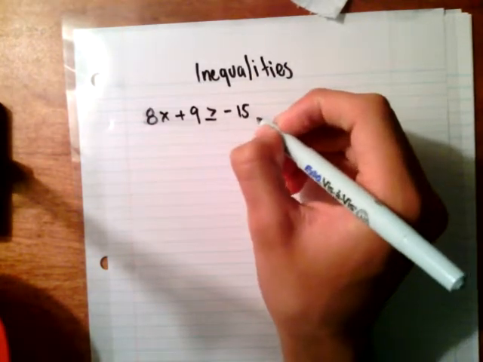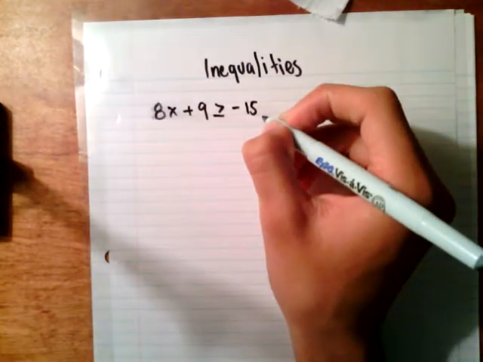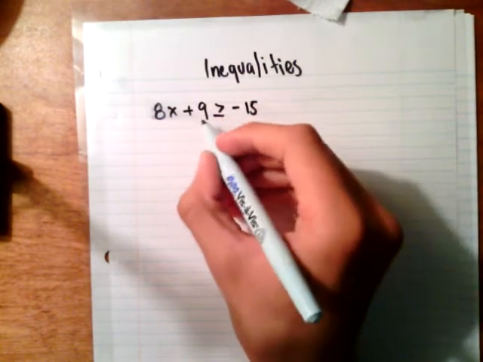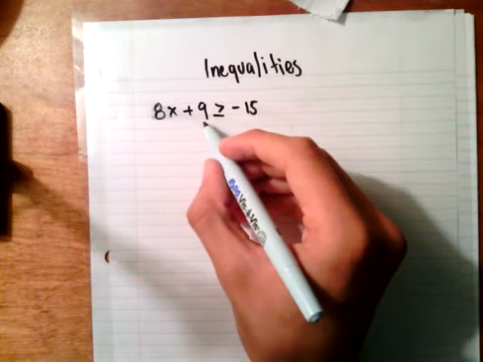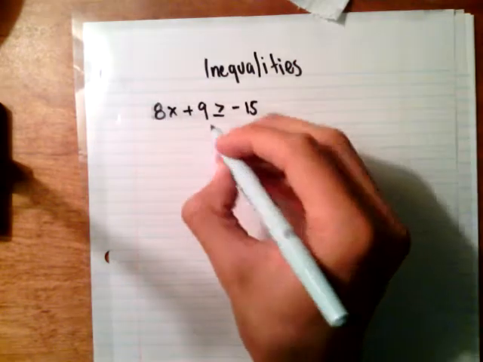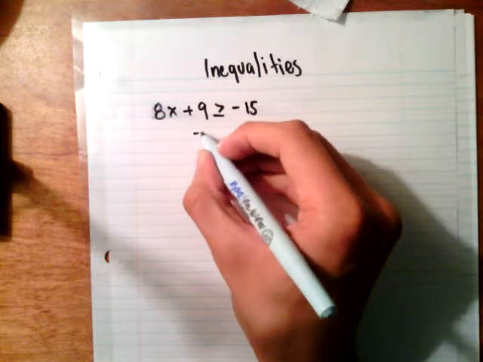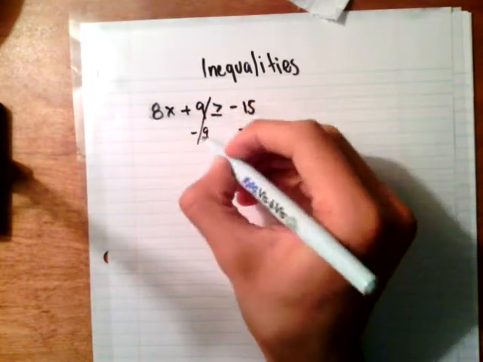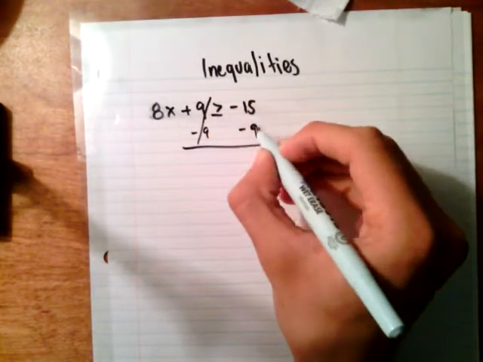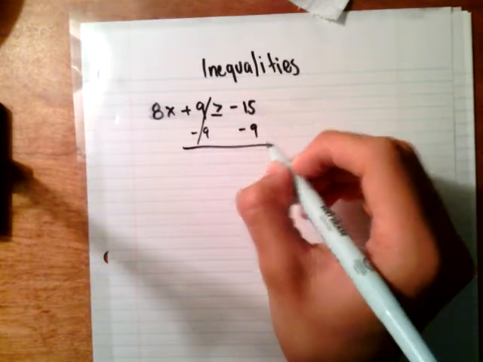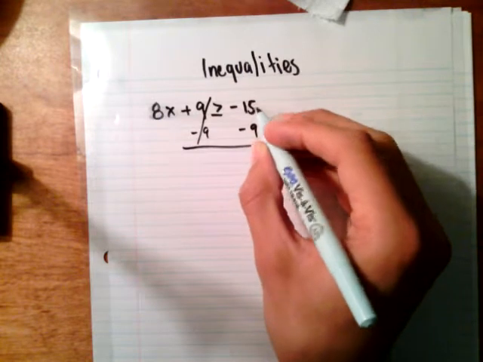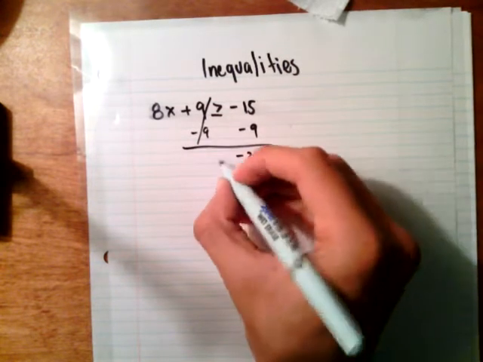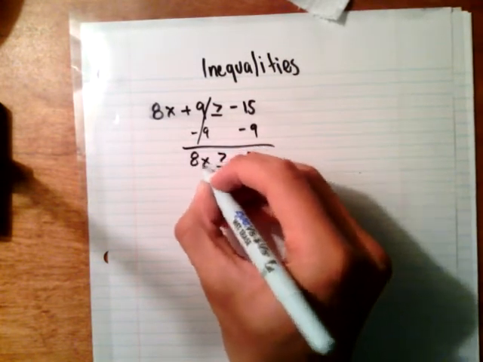Alright, so we'll begin this problem just as any other equation. We want to isolate the variable, so we have a constant and a variable with a coefficient. So we'll begin by subtracting the constant from both sides, so we can isolate the variable. So we see that this cancels out. Negative 15 minus 9, so we're going further away from 0 by doing this, and we get negative 24. We have 8x just gets dropped down below.